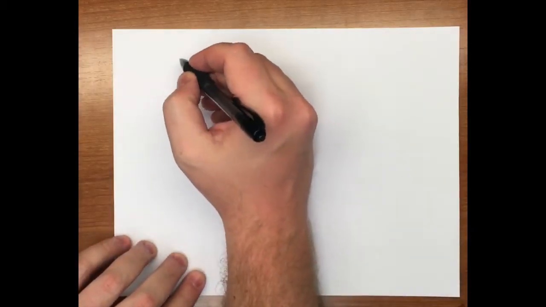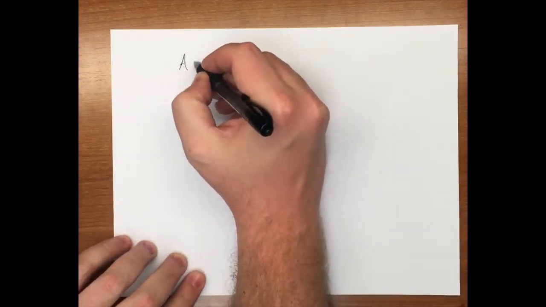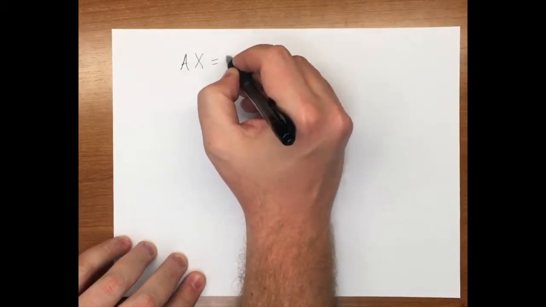Hi everyone. In the last video we looked at how to find the inverse of a matrix, and you may be asking yourself, why are we even doing that? Why are we even finding the inverse of a matrix? Well, this is going to be really helpful when we talk about solving equations, which is what this video is going to be about. So let's say we have an equation that looks like A times x equals b.